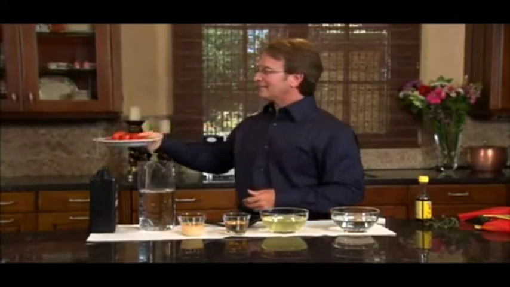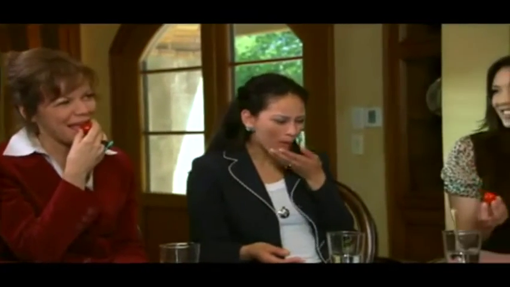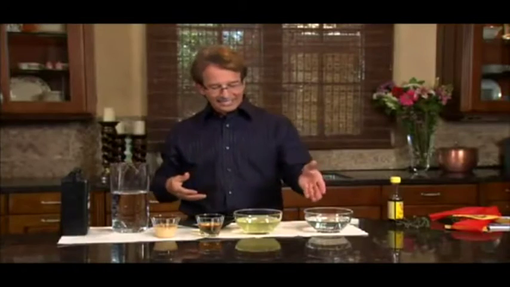So now we're going to go ahead and pass these around. And these are the tomatoes the way you normally clean them and normally eat them. Let's see if we notice a difference, or who can notice a difference in the taste. Oh, you've got to get a picture of these faces. Look at the face. Look at the difference in the taste. So now you understand why I didn't like tomatoes. Like I said, it wasn't the tomatoes I didn't like. It was what was on the tomatoes that I didn't like.